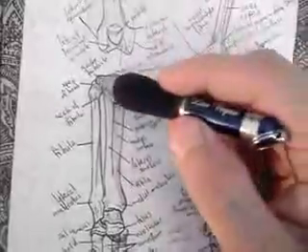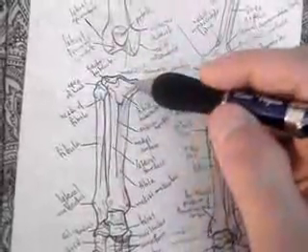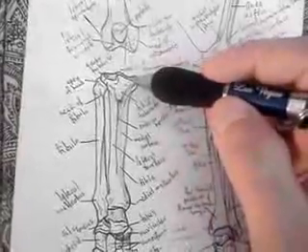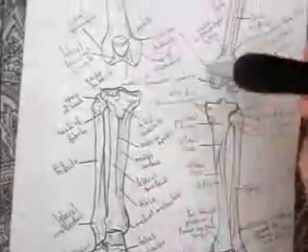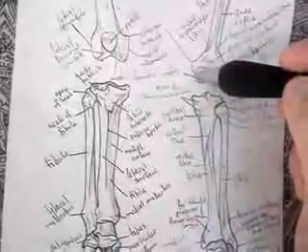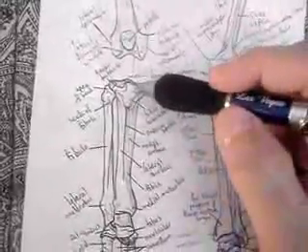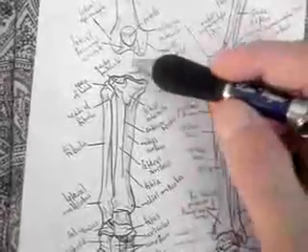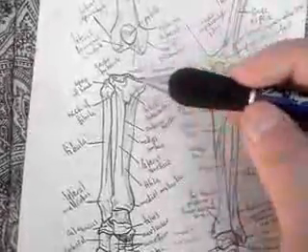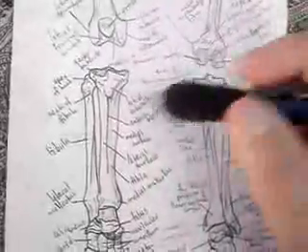Okay, so there is that. We call these condyles, so lateral and medial condyles of tibia. These are the lateral and medial condyles of femur, lateral medial condyles of tibia. Okay, so the lateral medial condyles of femur will sit in these lateral medial condyles of tibia.